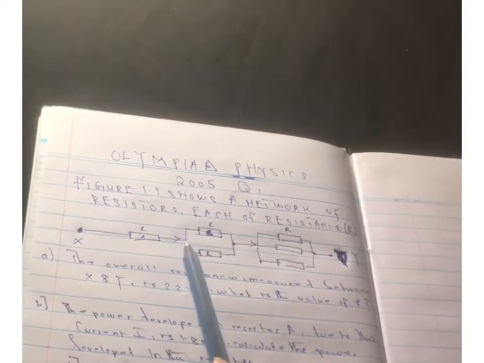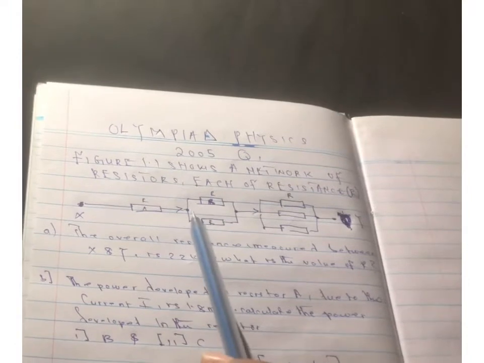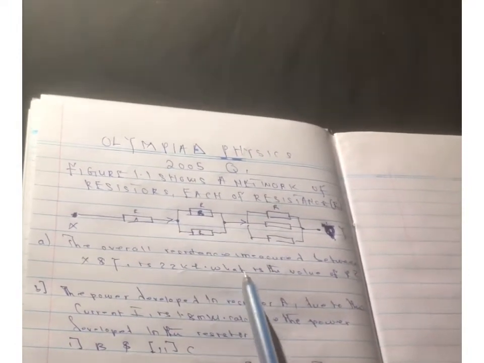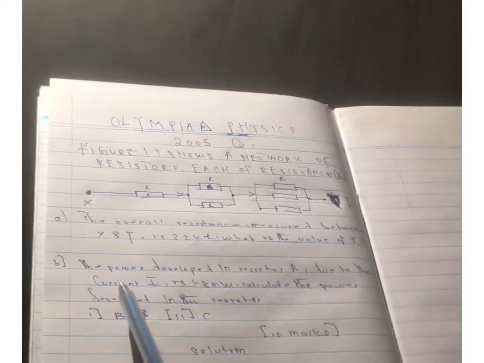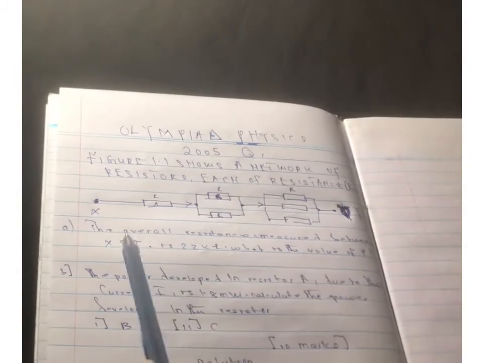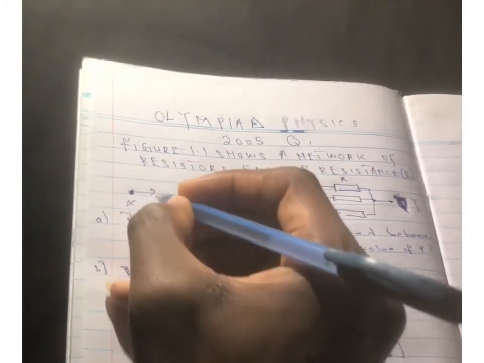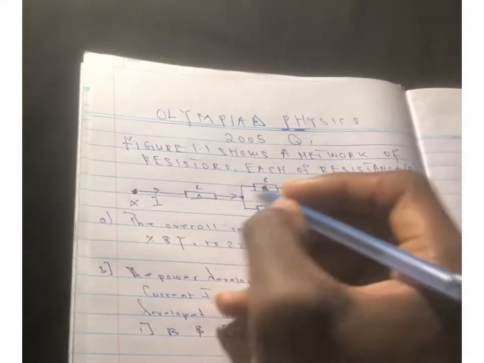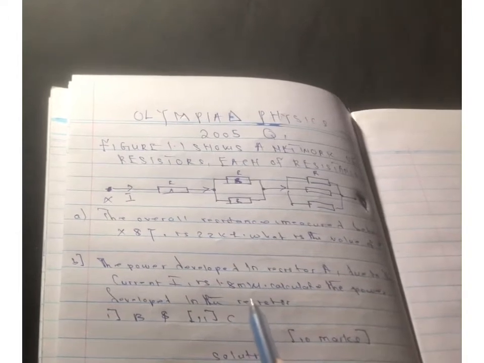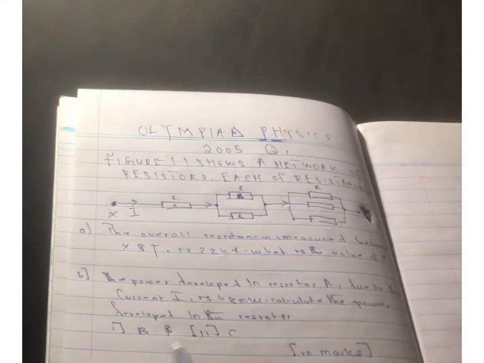So now, if each of the resistors has a resistance R, what is the resistance of each resistor? This is what the first question is asking. And the second one, they say the power developed in resistor A due to the current that flows through it. Now let's assume there's a current I flowing through it. So now the power is 1.8 microwatts. Calculate the power developed in the resistors B and C.